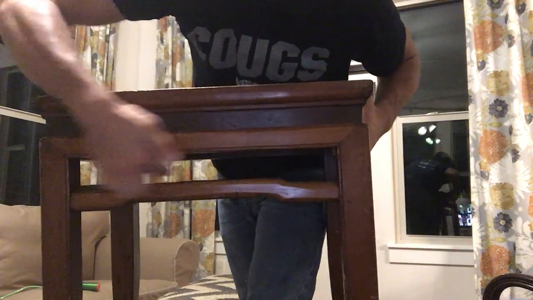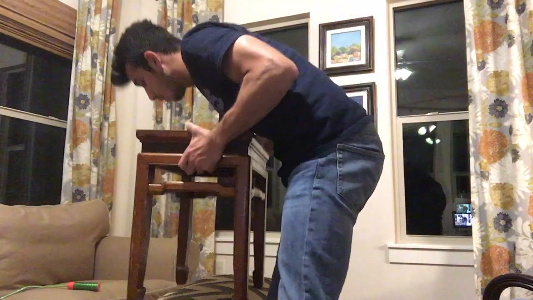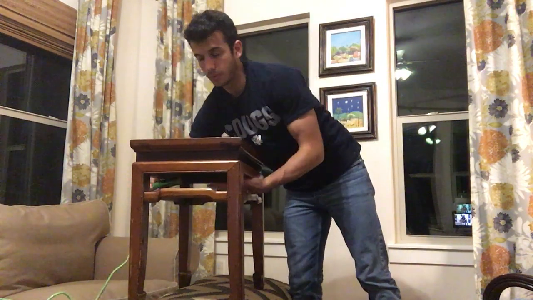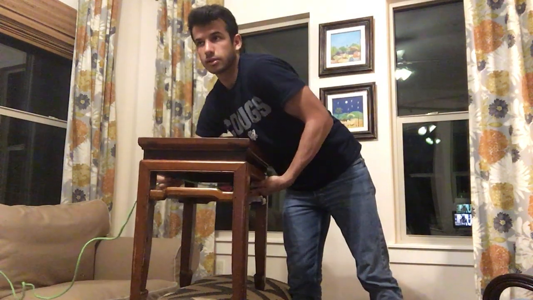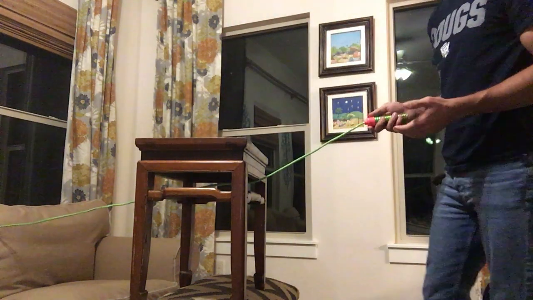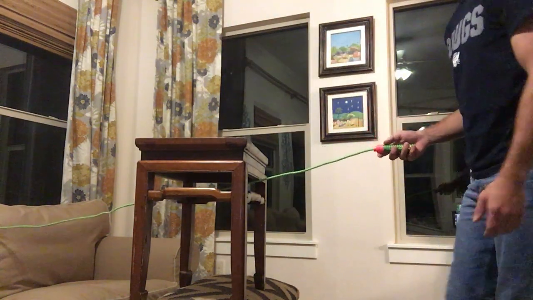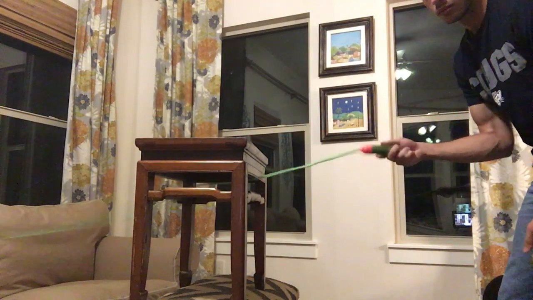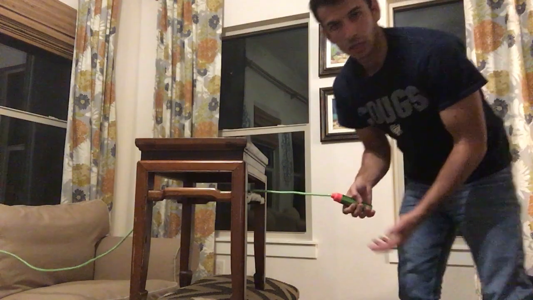I just have this tool, and it has a horizontal slit here. If I get this rope and put it through that slit, then it behaves differently. If I go horizontally, then it oscillates just fine.